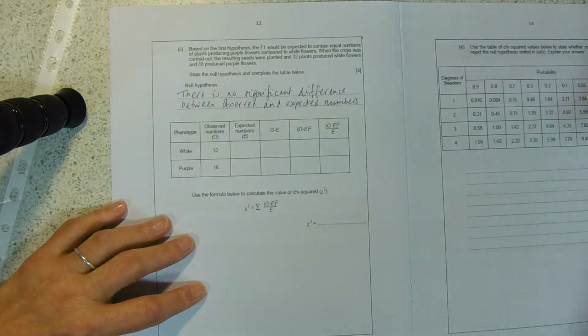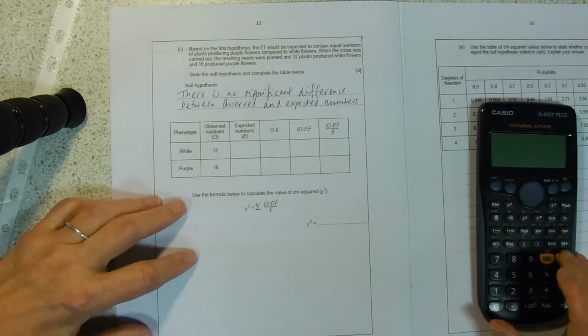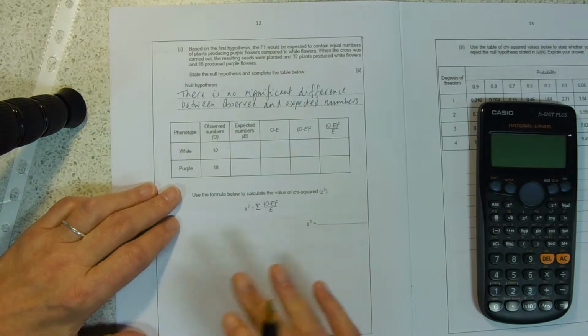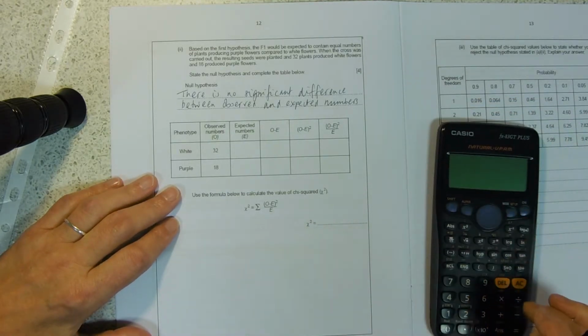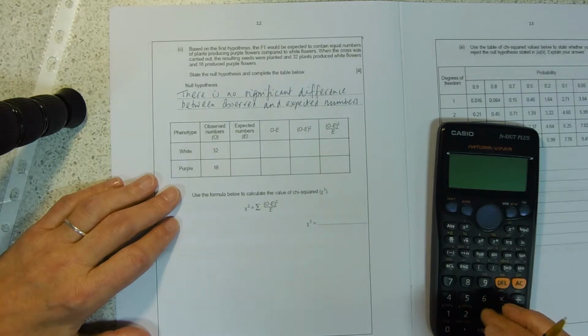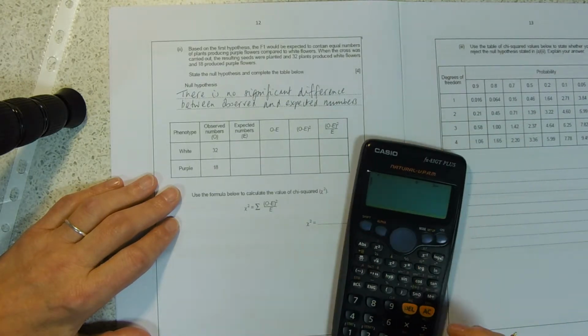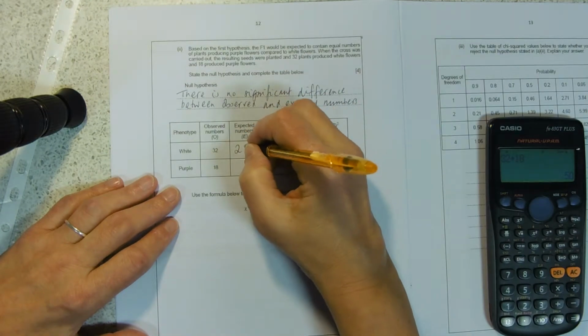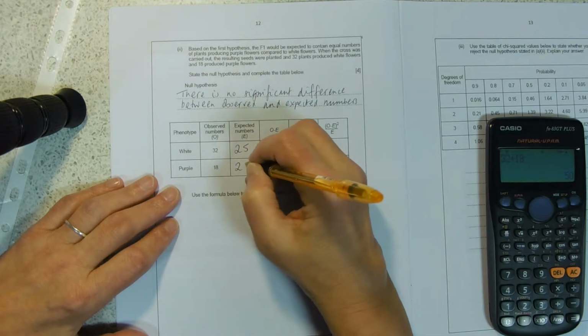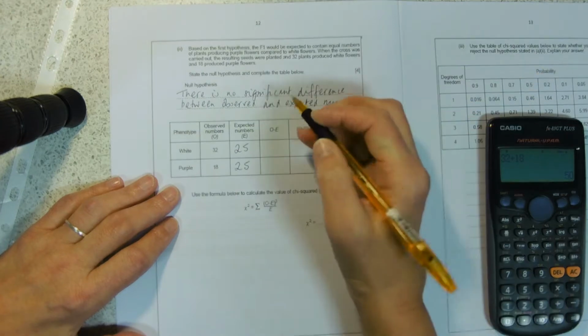So our observed numbers are 32 and 18, and we were expecting it to be 1-to-1, weren't we? We were expecting half of them to be purple and half of them to be white. So, trusty calculator out. 32 plus 18 equals 50. So what I would have expected was 25 of each.